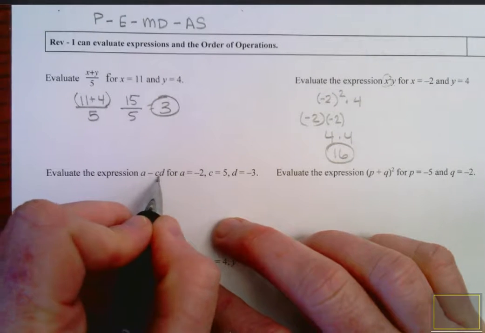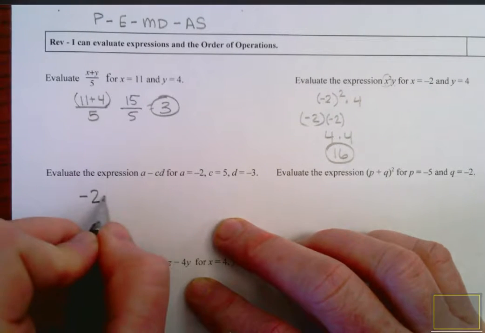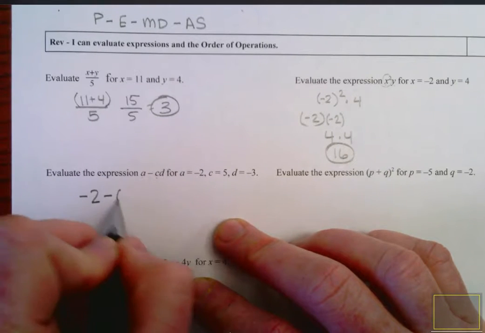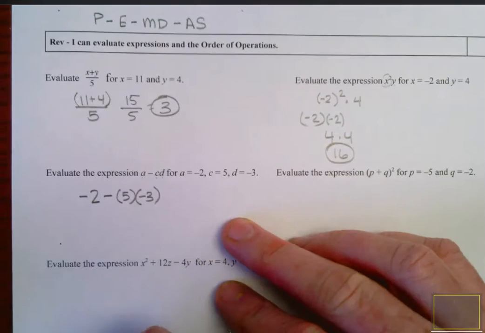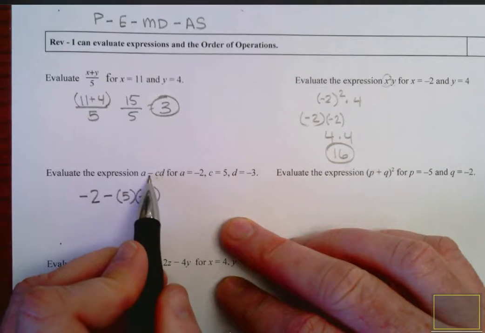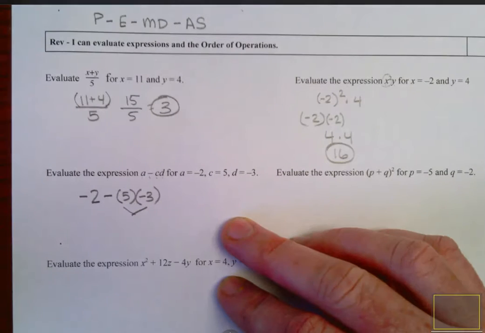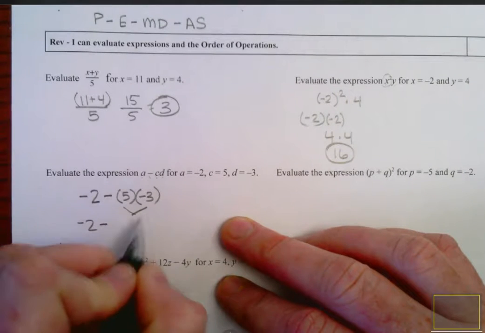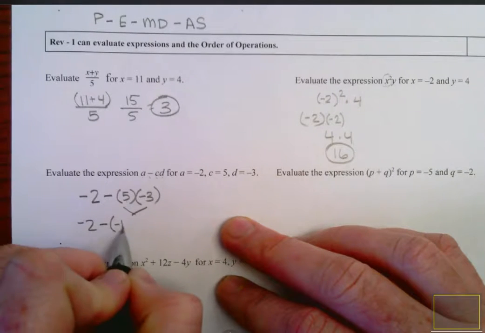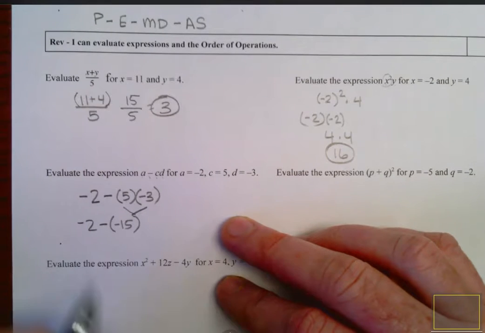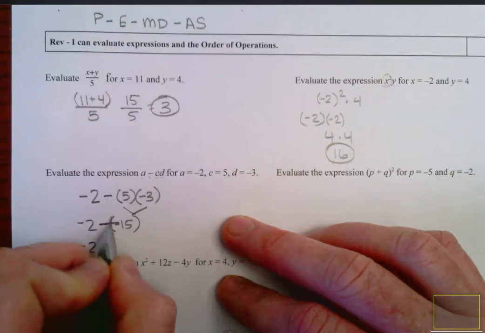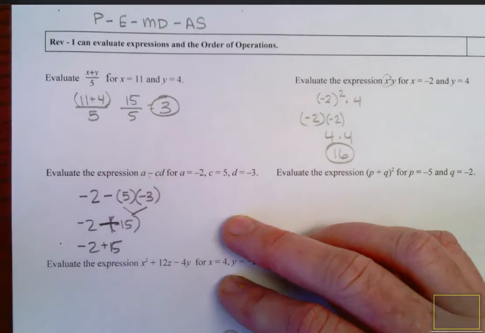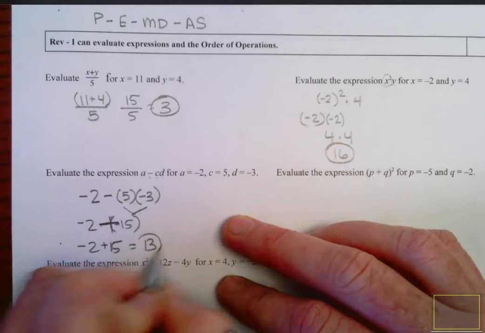All right, let's see here. A minus C times D. So I have A, which is negative 2, minus, I have C, which is 5, times D, which is negative 3. All right, we can't do the subtraction right now. There is subtraction. We need to do this multiplication first. So I have negative 2 minus 5 times a negative 3 is a negative 15. So a negative 2 minus a negative 15 is the same as negative 2 plus 15. Subtracting a negative is the same as adding a positive. So this is going to be 13. Okay.